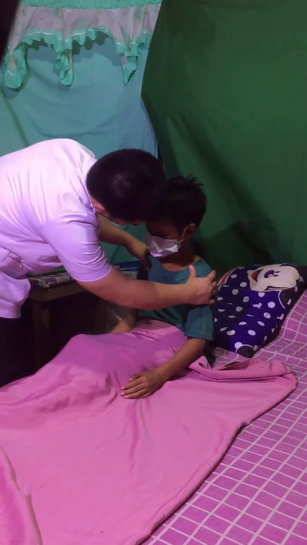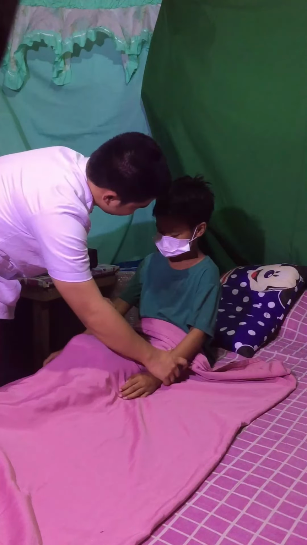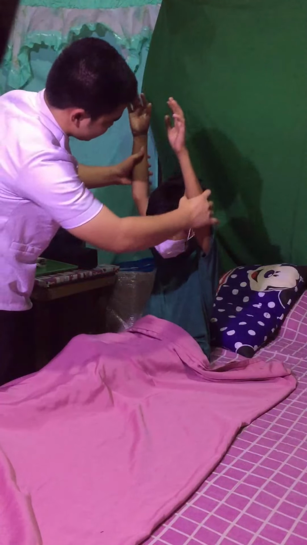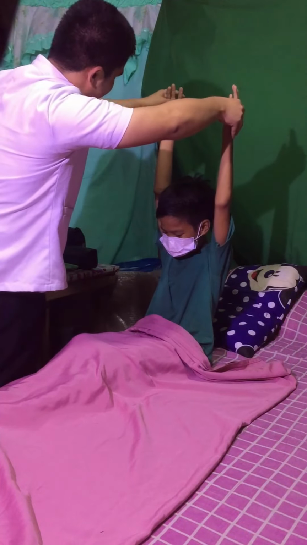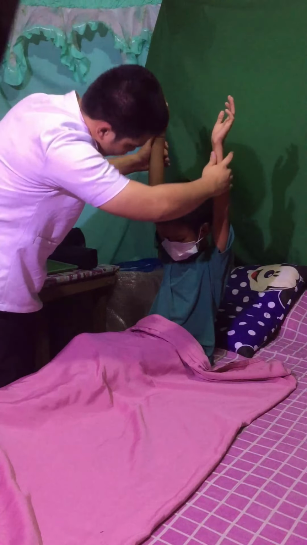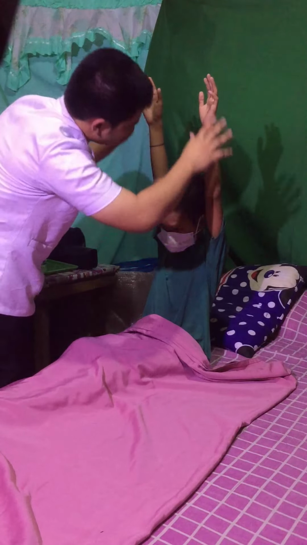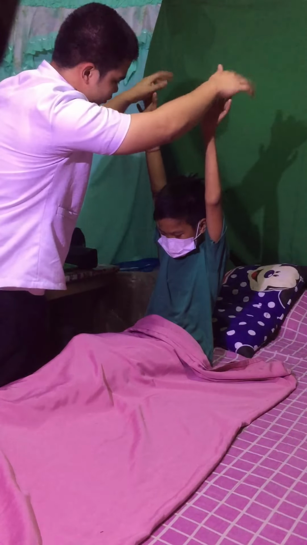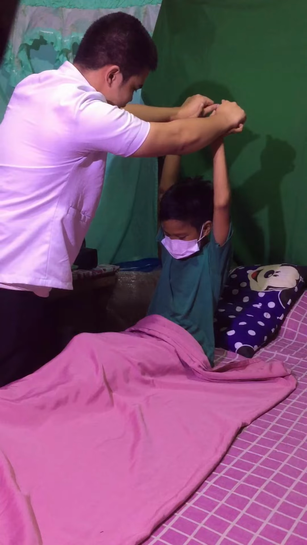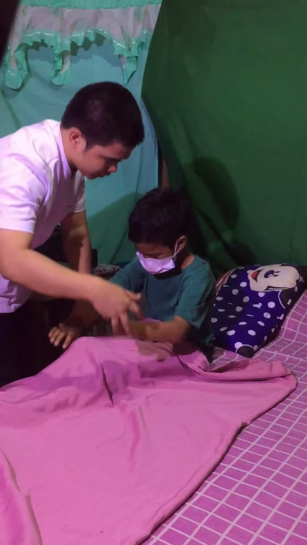Now let's go for the deltoid. For the deltoid, please sir, put your arms up. You are going to push your arm upward and I am going to push it down. You should resist it. Okay, so there's strength.